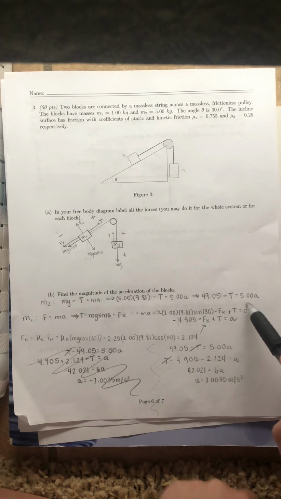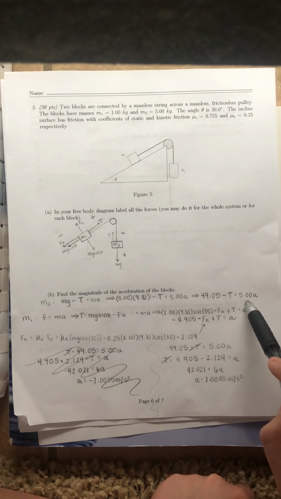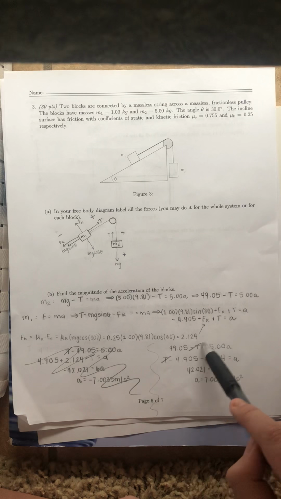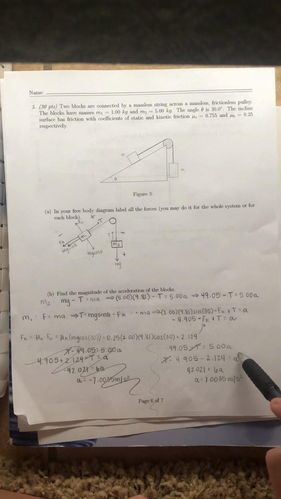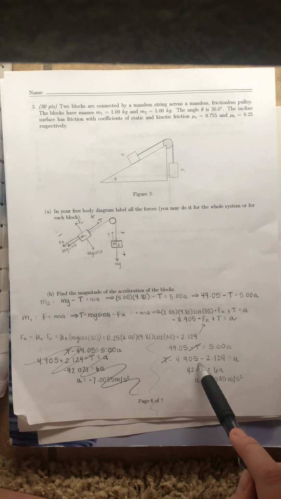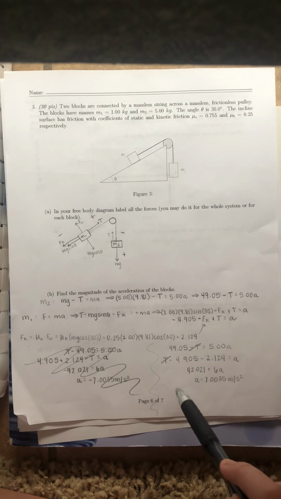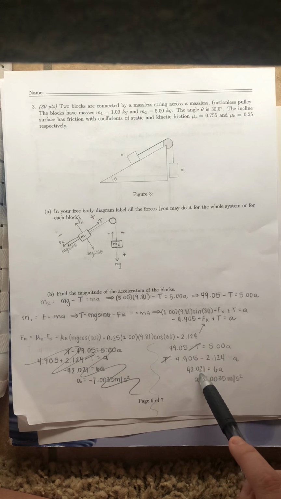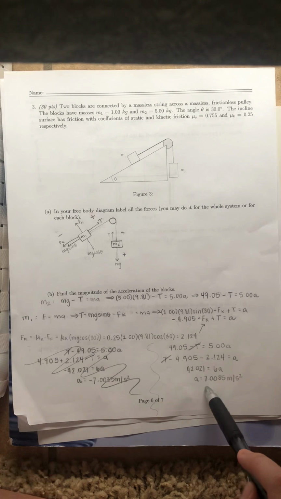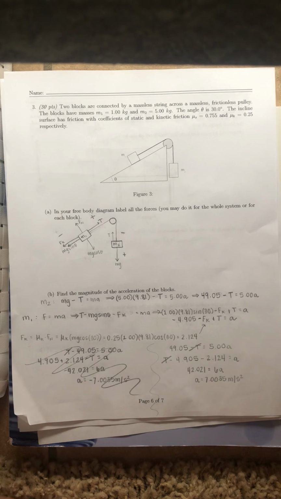And so then you can set the equation F equals ma, or you can add these two equations together. And when you add them together, tension cancels out, which is how you're going to be able to solve for acceleration. So after you subtract 4.905 and 2.124 from 49.05, you get 42.021 equals 6a because you add these. So your acceleration is 7.0035 meters per second squared, or just 7 meters per second squared. So then you use that acceleration to answer part C.